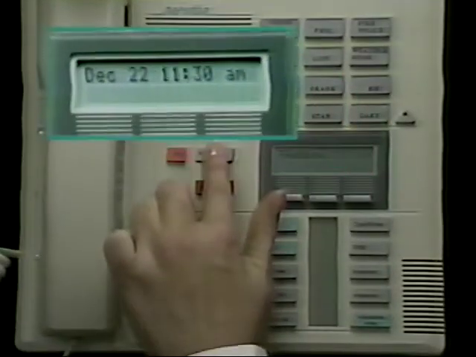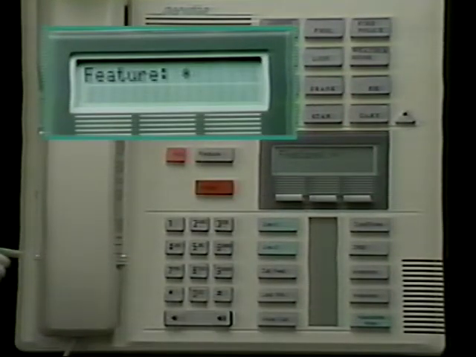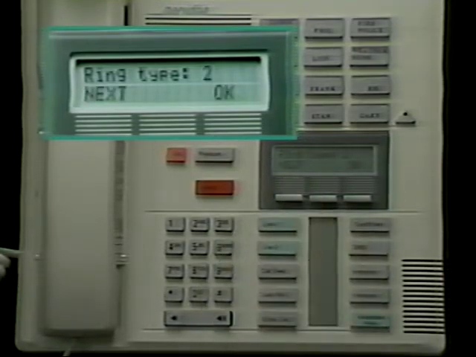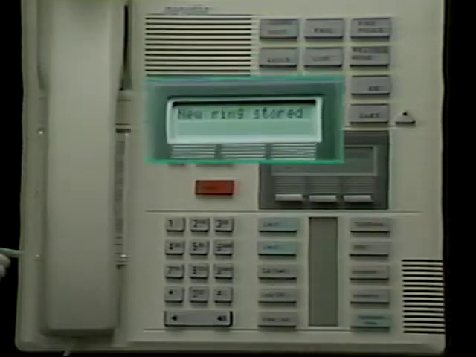Now start by pressing your feature button, star 6. And the display will prompt you by reading the word next, and you can press next to select the ringtone you want. Now once you find the ringtone you want, press OK and you can set that tone.